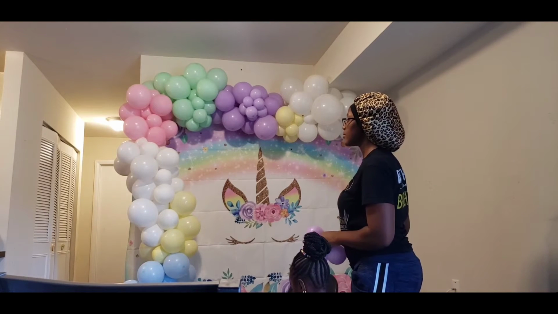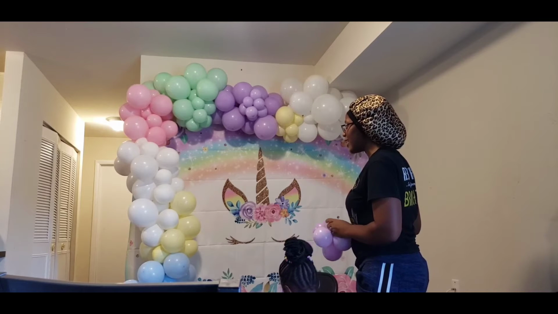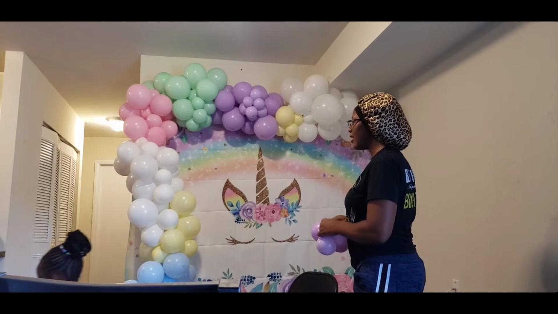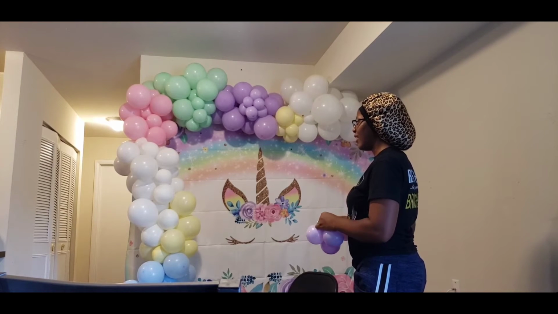So at this point, I'll just keep doing that, putting everything together until I see that my balloon garland is looking beautiful.